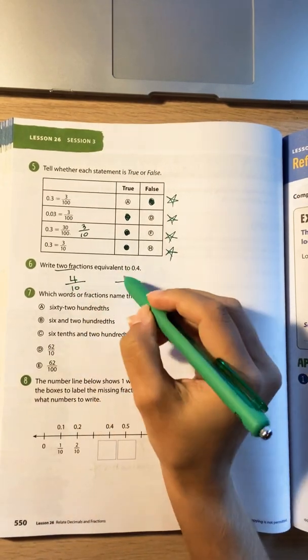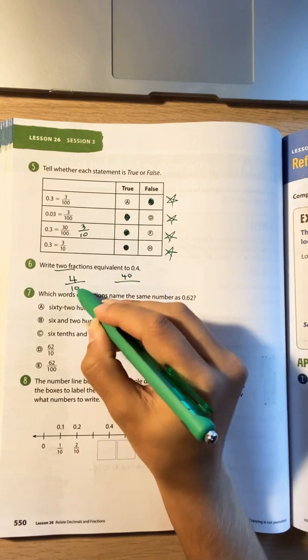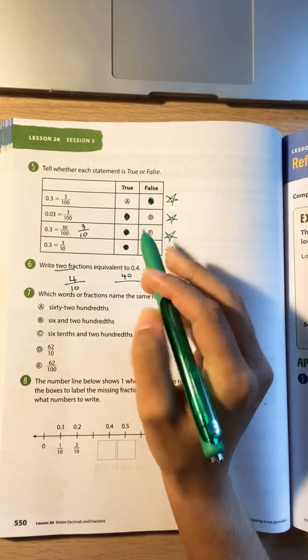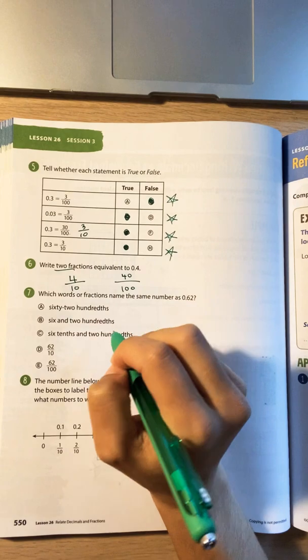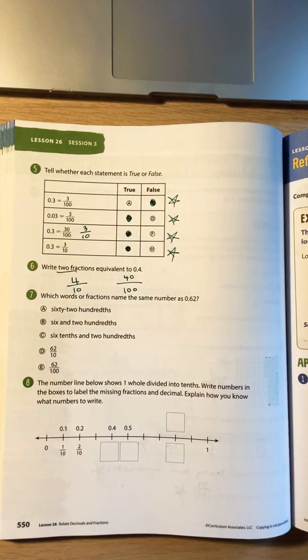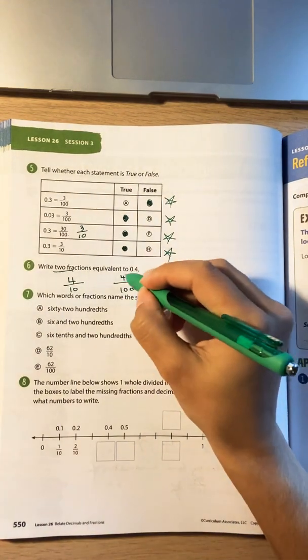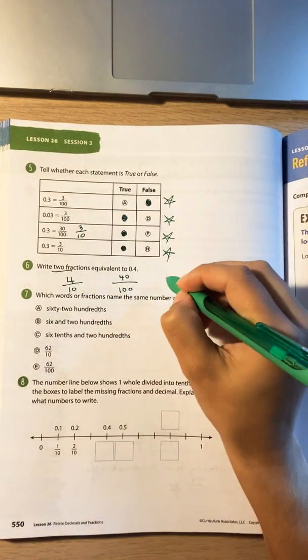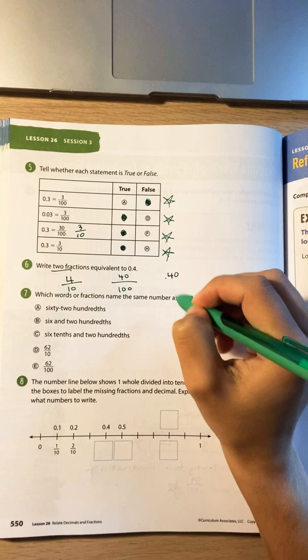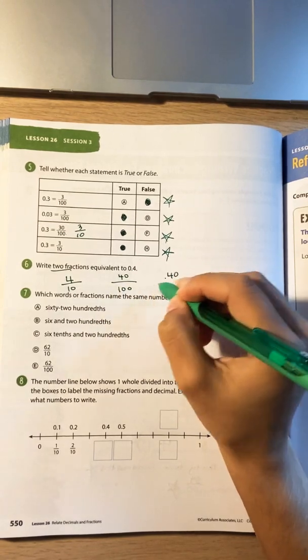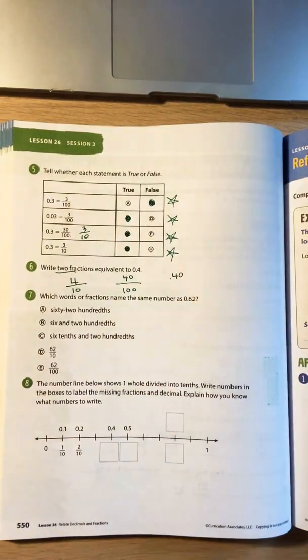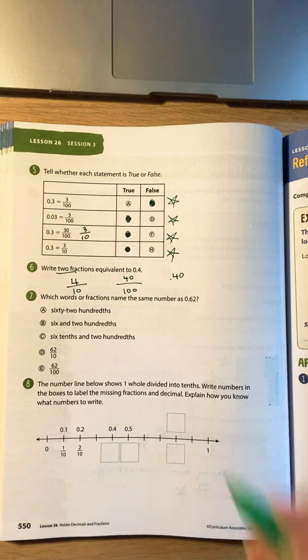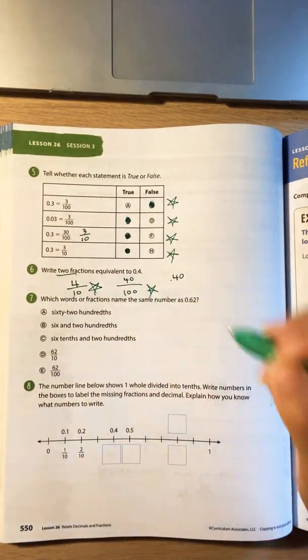4 times 10 is 40. 100. Oh my gosh, I keep saying it. 10 times 10 is 100. Gosh, I really want to multiply by 100 apparently. Those are my 2 fractions. Because this one is 40/100. These are equivalent decimals. Those are the matching equivalent fractions. Oh, 2 stars if you got both of those.